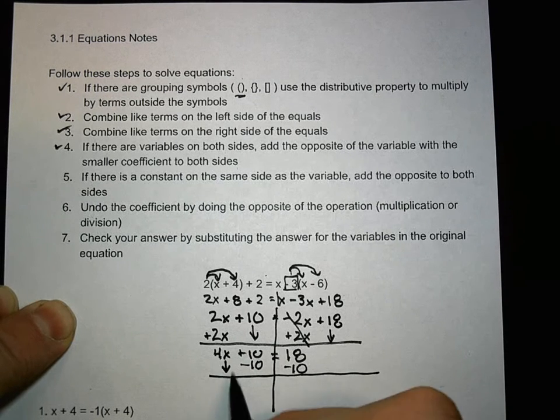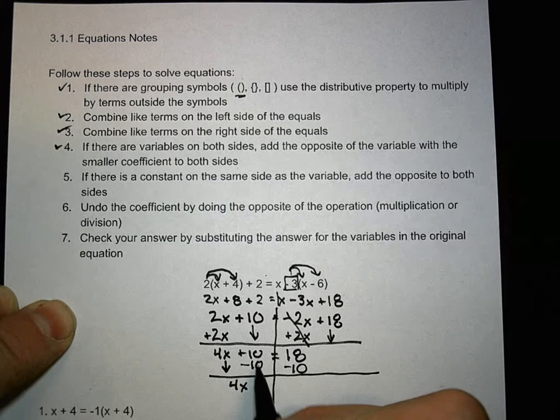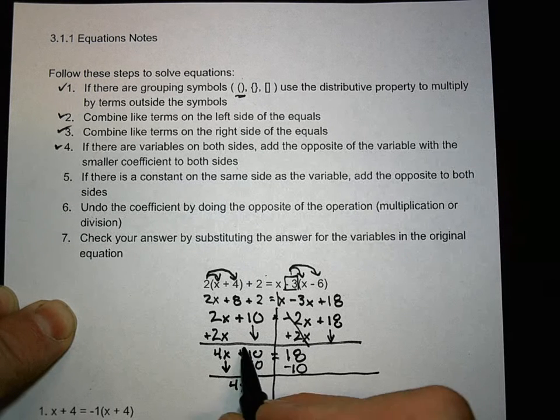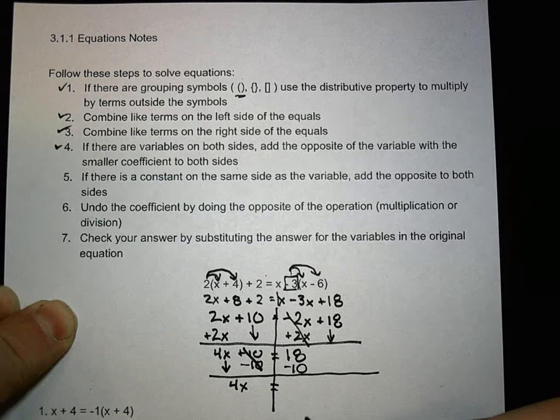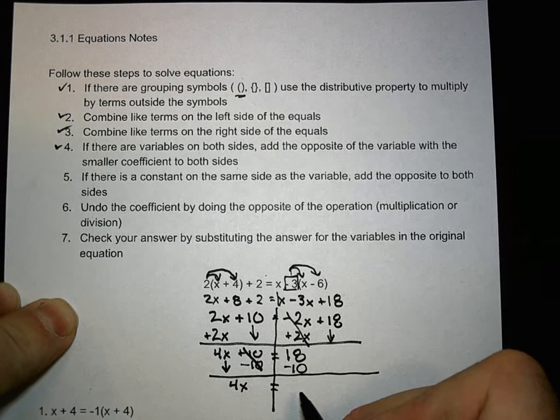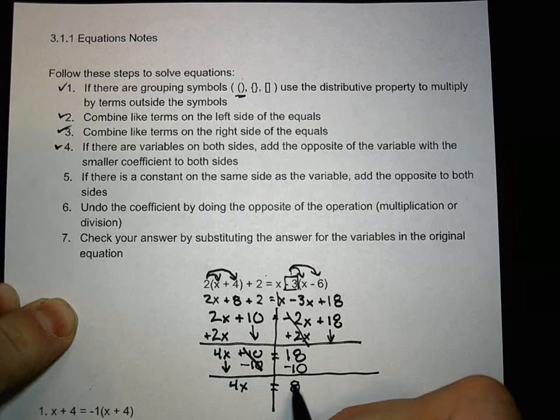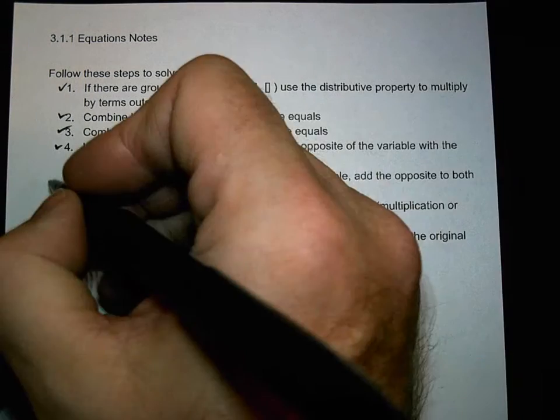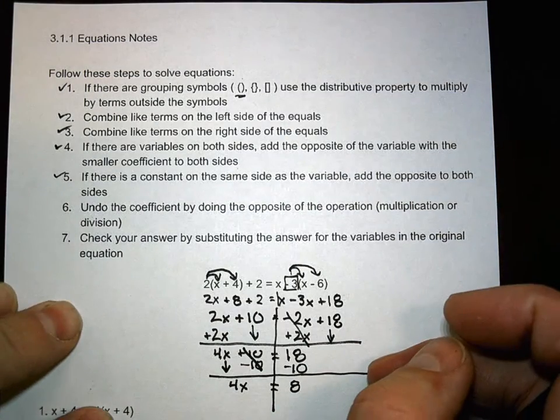So the 4x comes down. 10 minus 10 is nothing. We'll just drop it away. You could write 0, but all you're doing is carrying a bunch of zeros. And 18 minus 10 is? 8. Done that. Step 6.